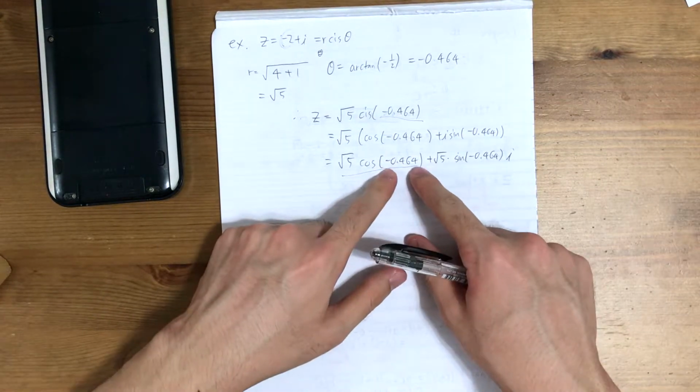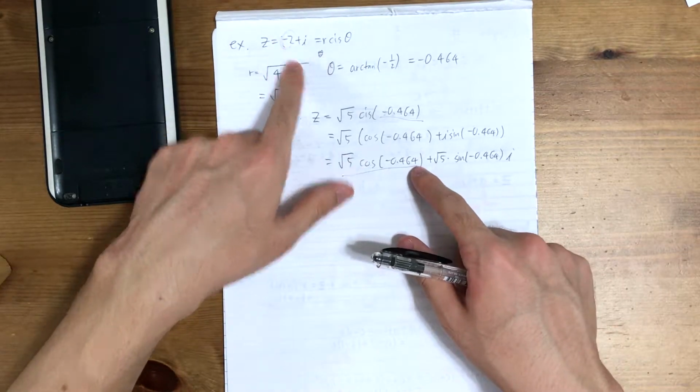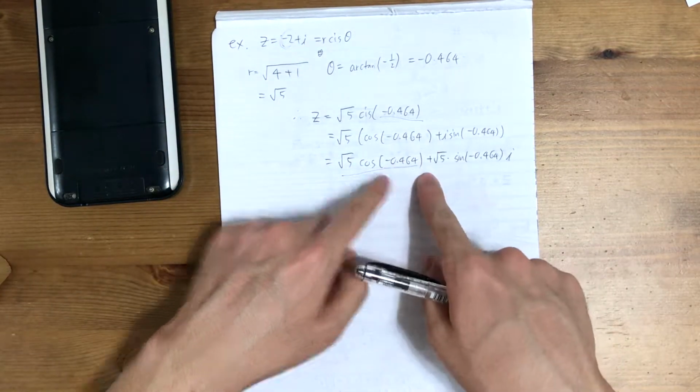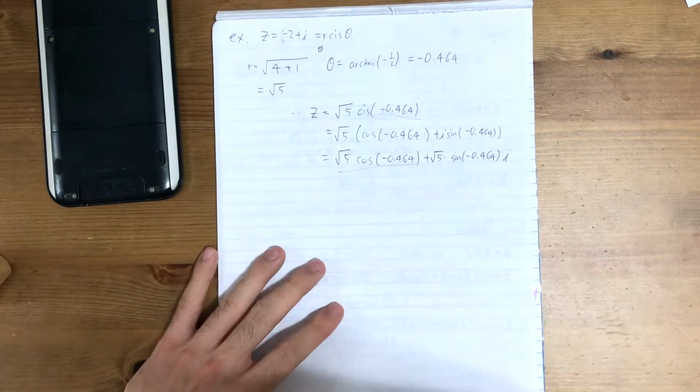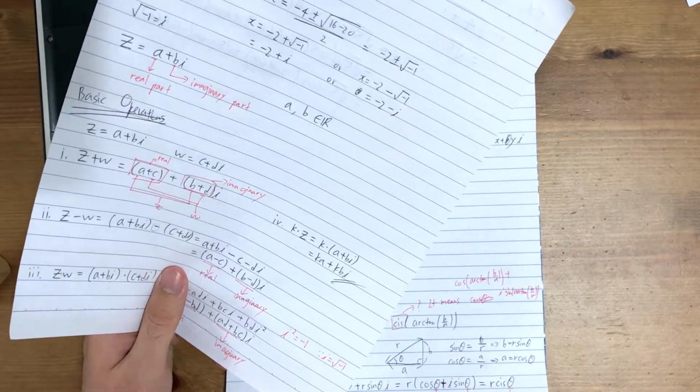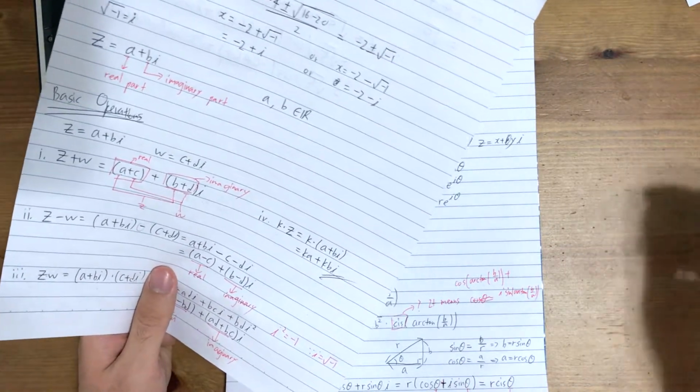Since we have rounded the value, it will not give you the exact value, but if you use the full answer using the calculator, you will have this value, okay? So that's the example of converting from one form to the other.